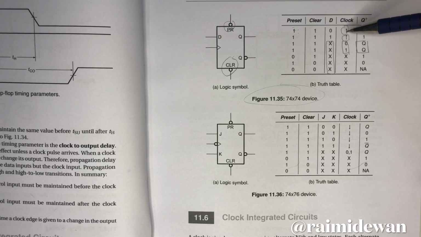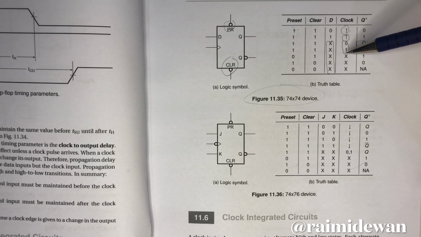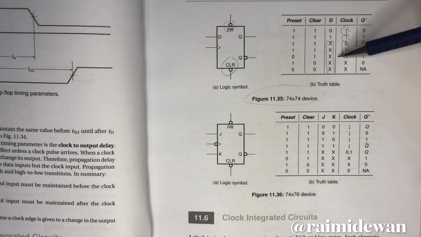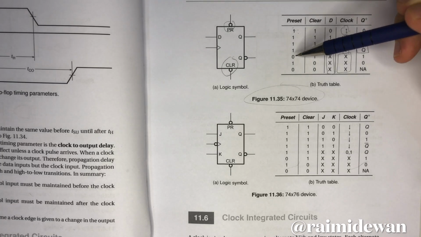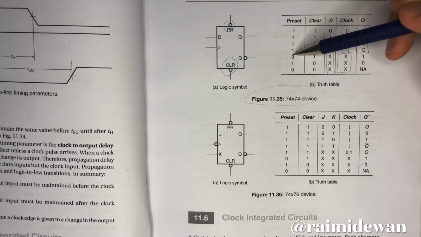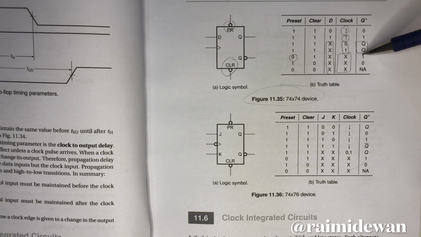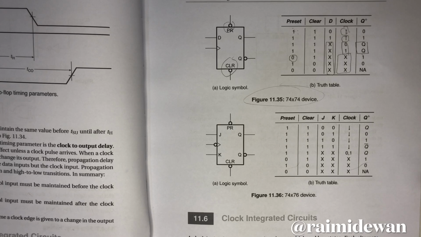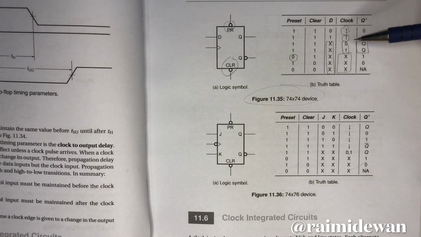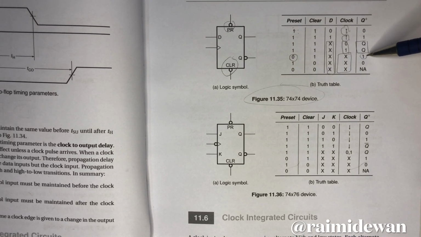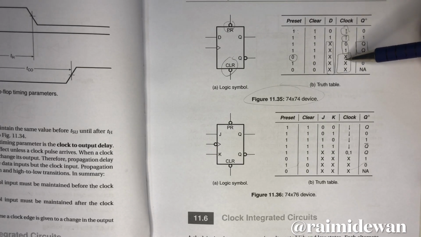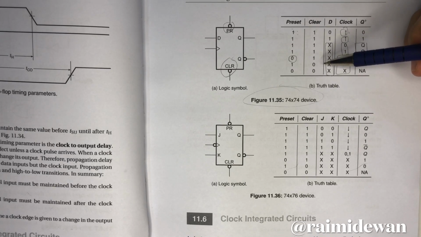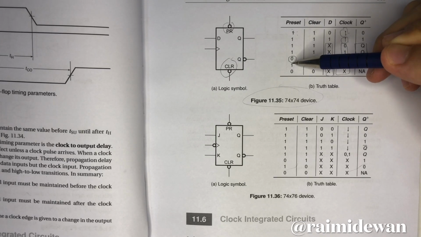Similarly, what else can we see from this graph? So this one, regardless of your clock conditions, you have your preset and clear. If you have 0 here, then the preset puts Q into high. Without having to see the clock, asynchronous, so we have preset is 1.